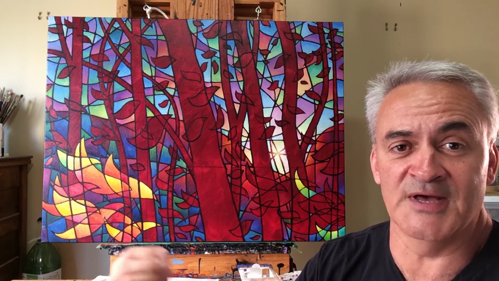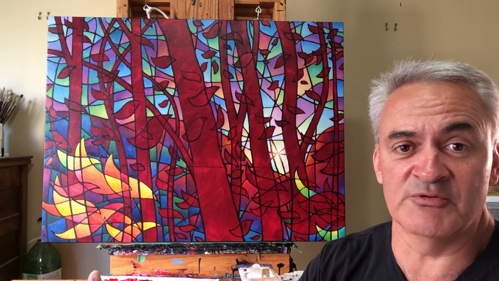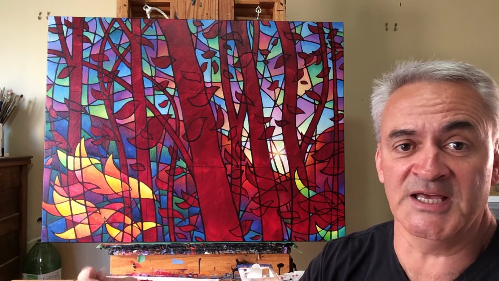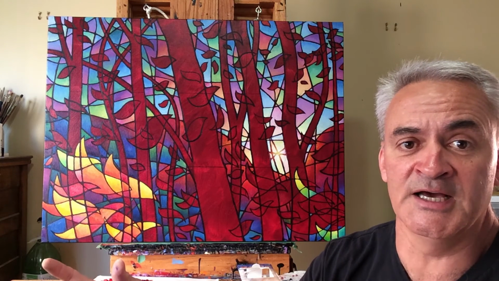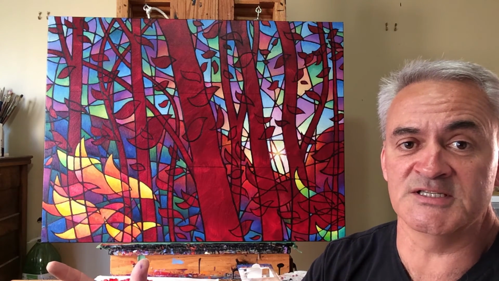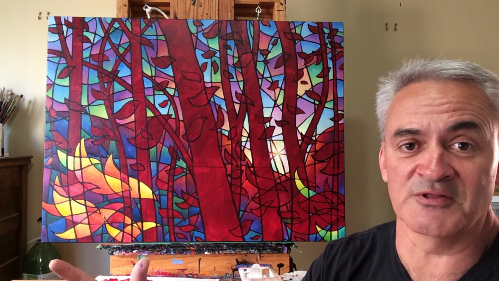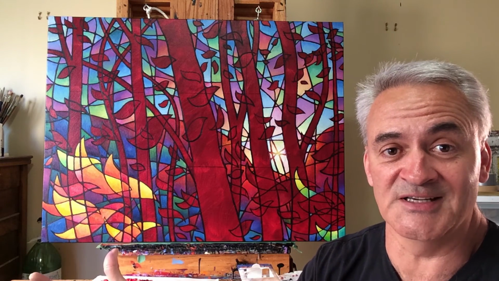So again, that is one of the things that I really love about painting this way, is that the painting kind of takes you for a ride, and there are so many options, just endless possibilities of where the painting can go. And hopefully I'll take it to a good place.